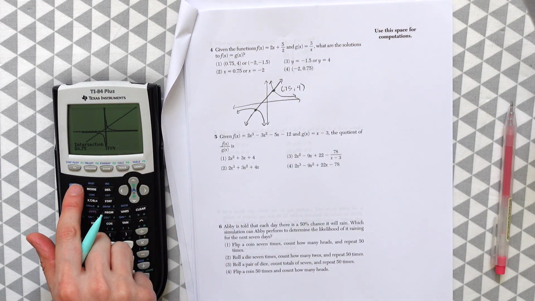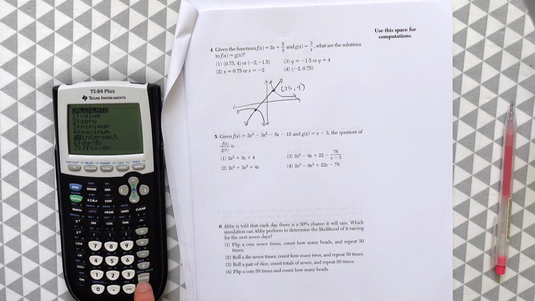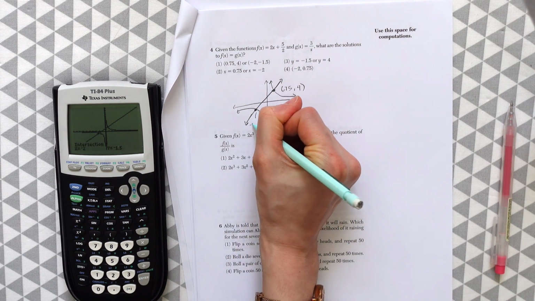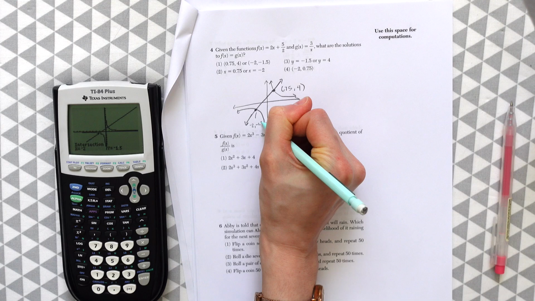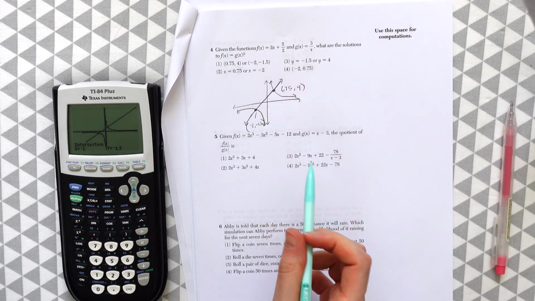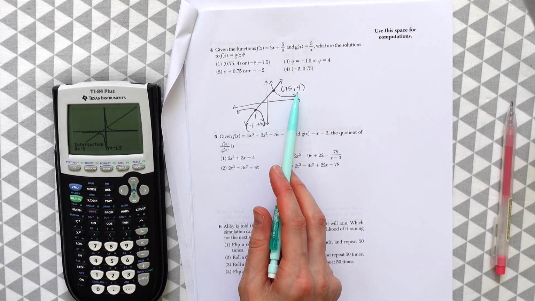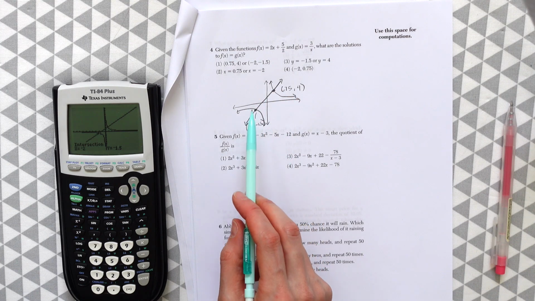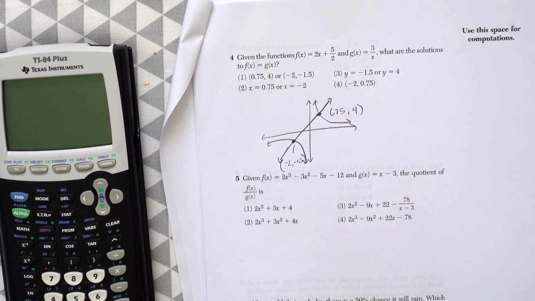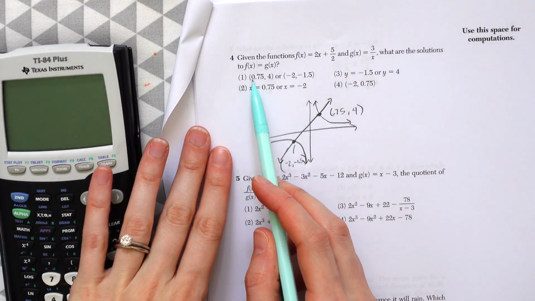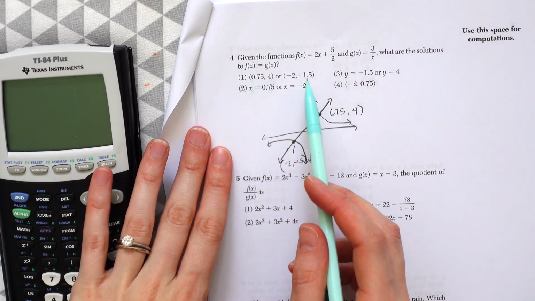Now let's do this again. Second calc, go down to intersect. Enter, enter. And then this point is -2, -1.5. So we have 0.75, 4 and -2, -1.5. The answer to this is a little tricky because you might think that this is going to be the right answer, the coordinates we just found.